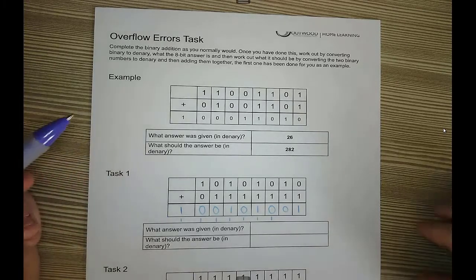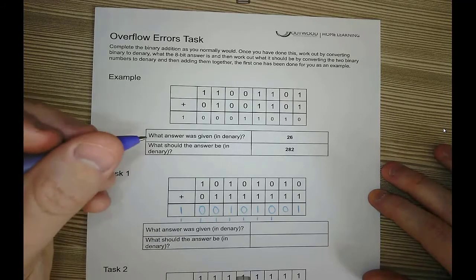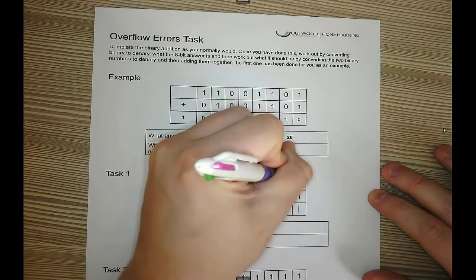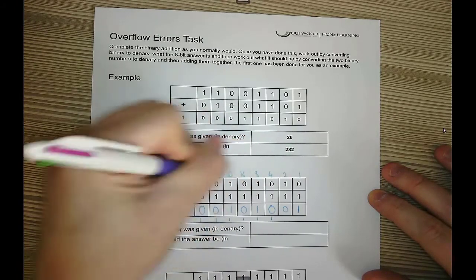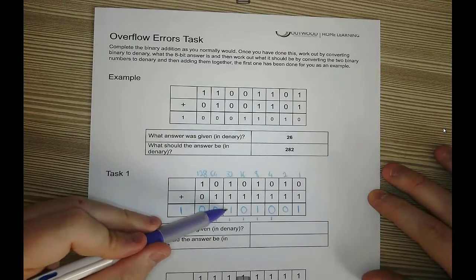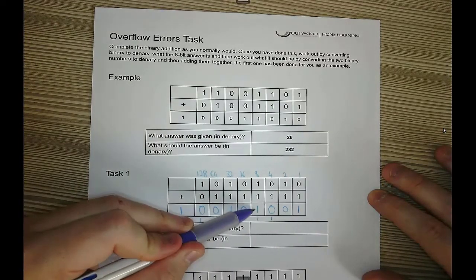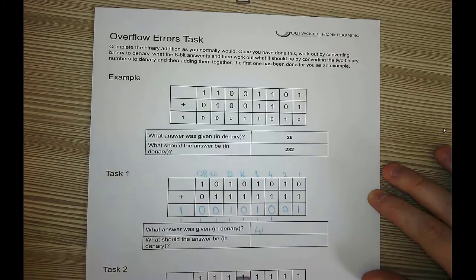So the overflow error is when you end up with an additional 9th bit, which means you get the incorrect answer. So the next thing to do is work out, using just the 8 bits, what the answer would be in denary. So I'm just going to write 1, 2, 4, 8, 16, 32, 64 and 128. So here I've got 32 plus 8 is 40, plus a 1 is 41. So with 8 bits it's given me the answer 41.